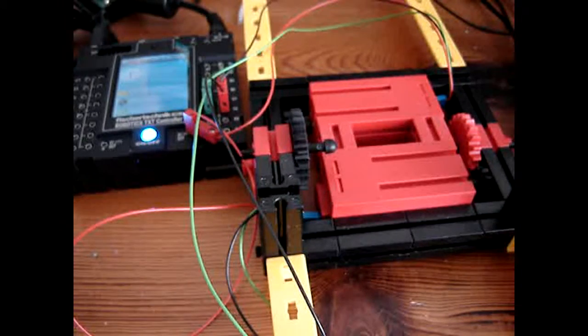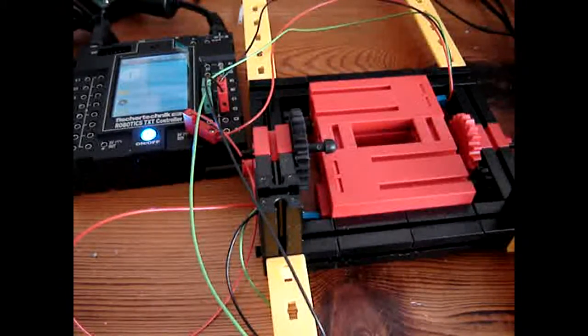Hi, in this second video on my new robot and controller with the TXT Discovery, I am trying to get some gearing to work. Unfortunately, I'm still unable to connect to a laptop with the controller, so I still have to do with my tablet.